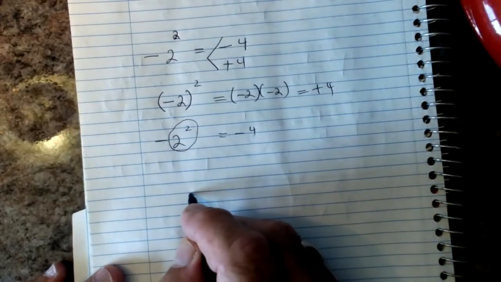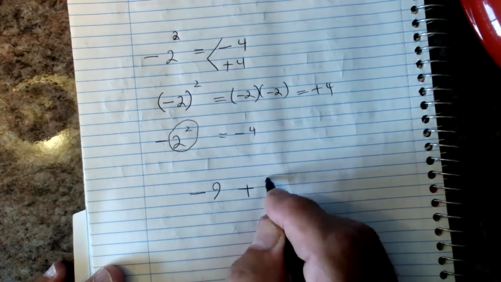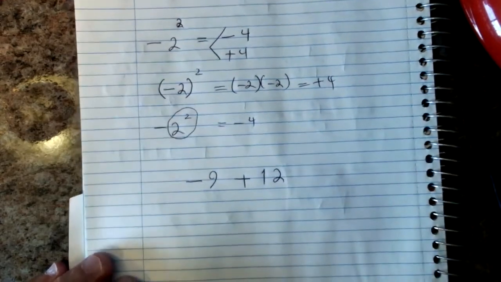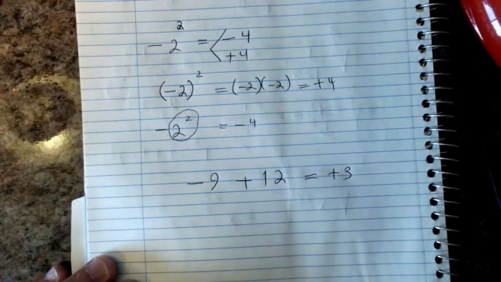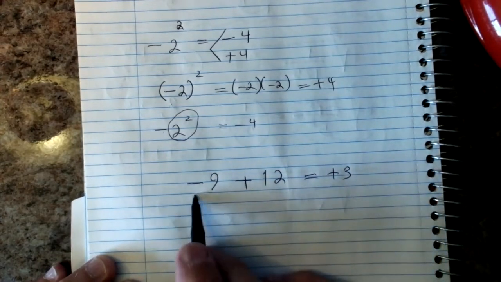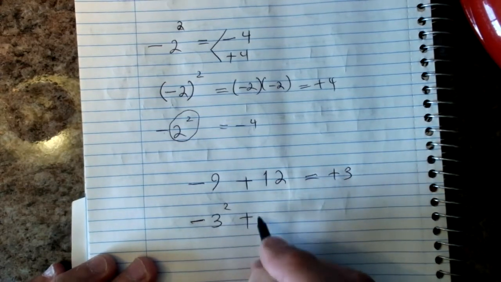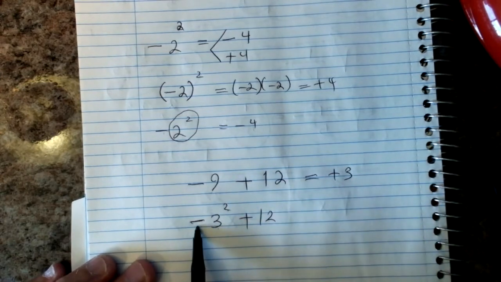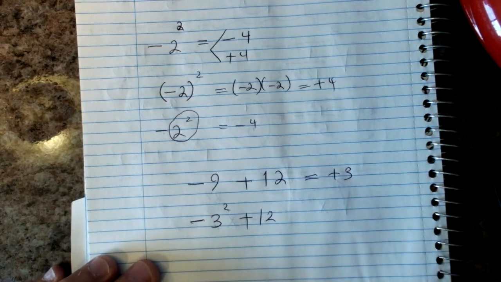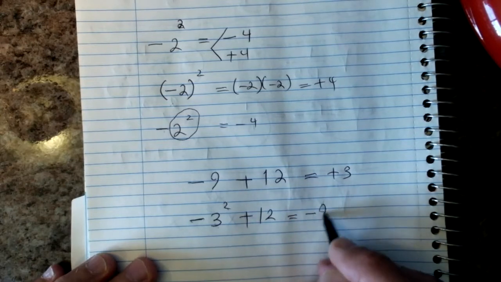See, it's like something like this. I have -9 plus 12. What is -9 plus 12? It's +3, right? Can I write this 9 as 3 to the power of 2? Yes, 3 to the power of 2. See, this negative is not really affecting this part. Okay? So it's -9 plus 12.